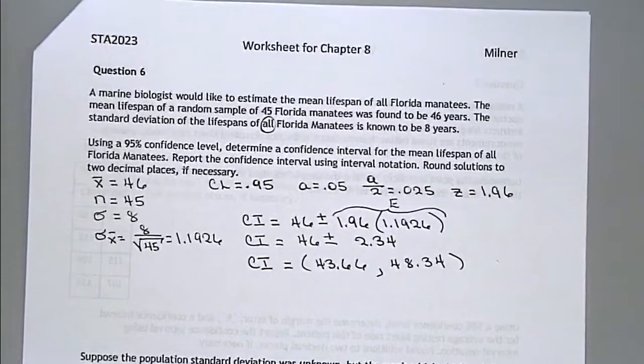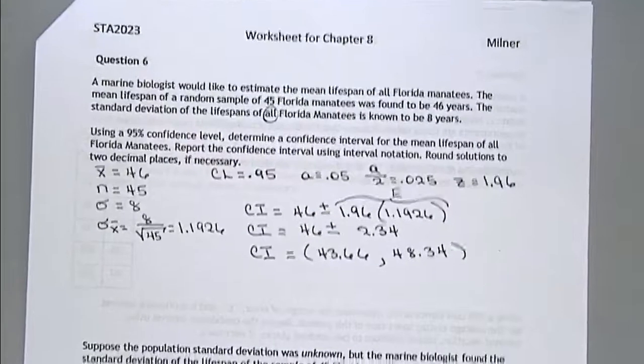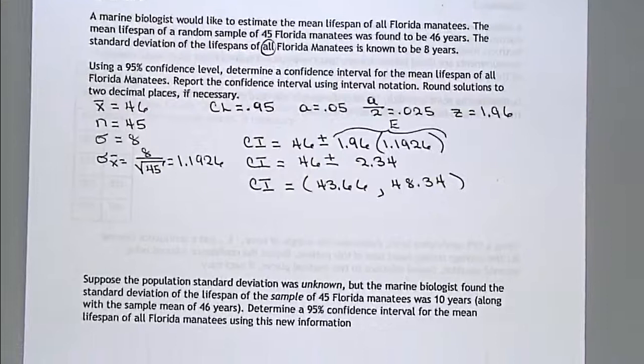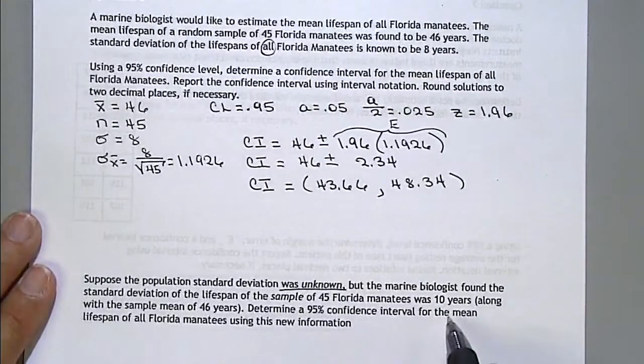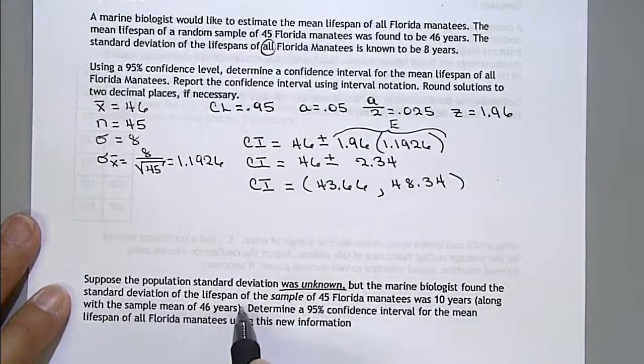Okay, now let's change gears. Suppose the population standard deviation is unknown. So we don't know the population standard deviation, but the marine biologist found the standard deviation of the lifespan of the sample was 10 years. So let's write down what we know.